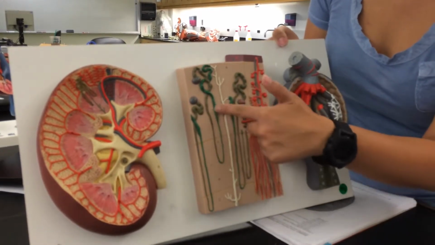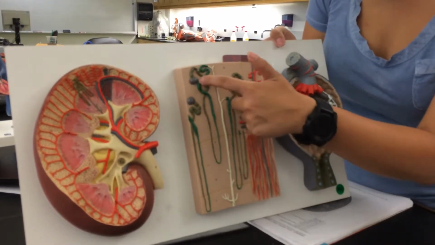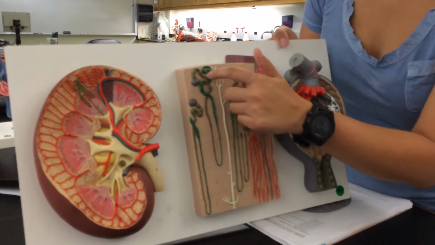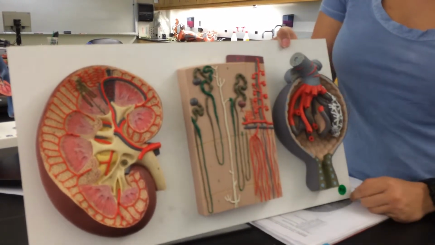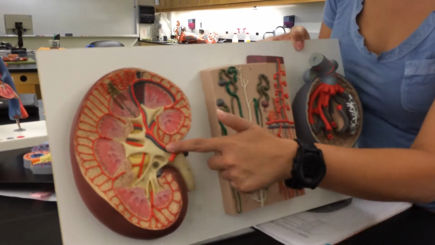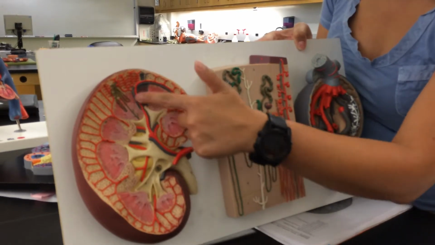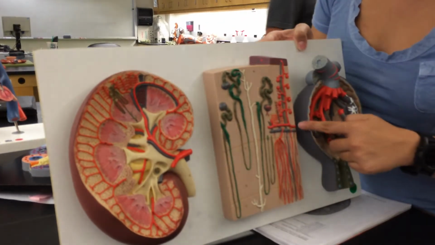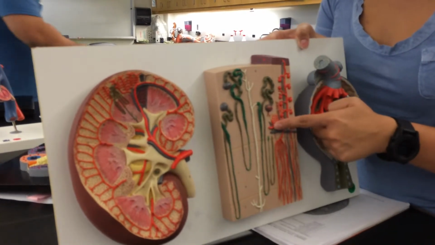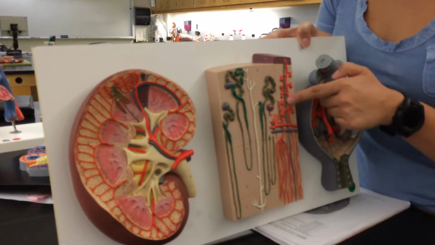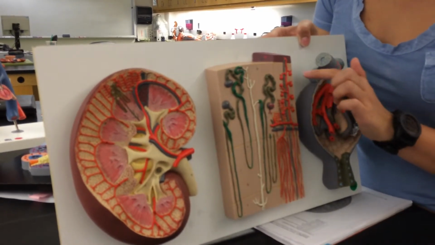Then you go up the ascending loop of Henle, and then the distal convoluted tubule is where it starts convoluting again. And then as far as blood flow goes, you've got your renal artery, segmental, interlobar, arcuate, and then if you fly over here, you've got your arcuate, interlobular. Oh wait, you guys are going by cortical radiate, huh? Yeah. Cortical radiate artery, and then you've got your same.